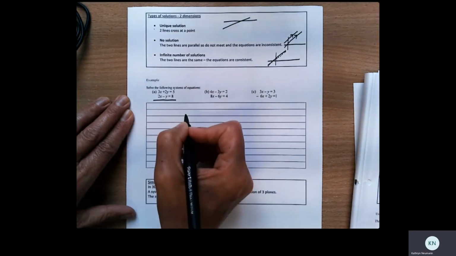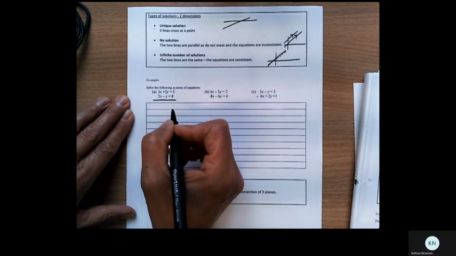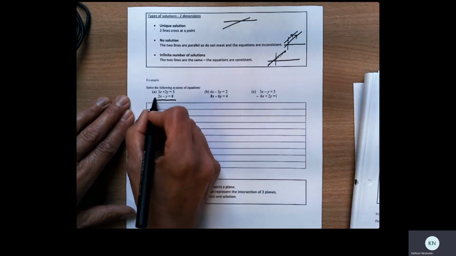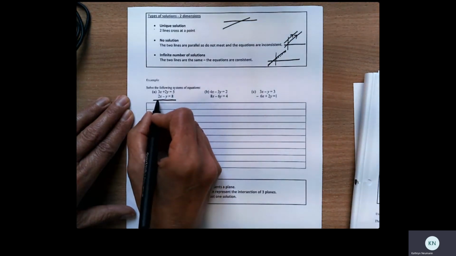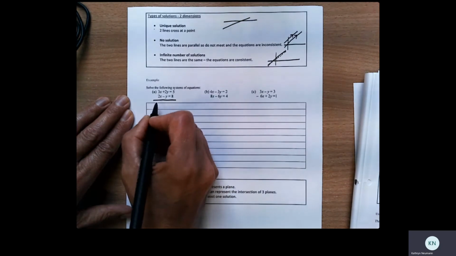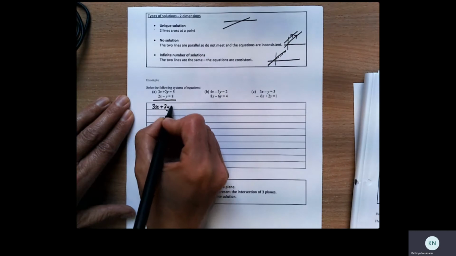Solve the following system of equations. But what I want to do is think about how you're solving them. Think about when they're consistent and when they're not. So in order to solve this equation here, we'd multiply the second equation by 4, and we'd end up with 3x plus 2y is 5.